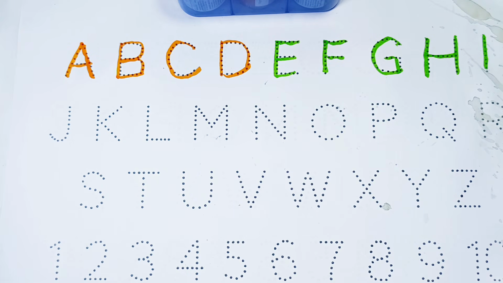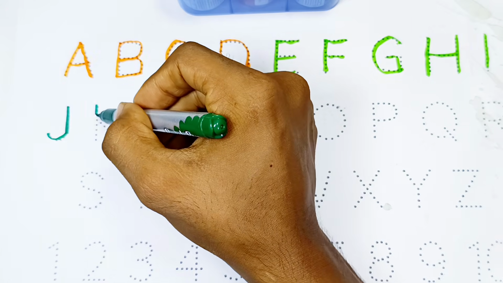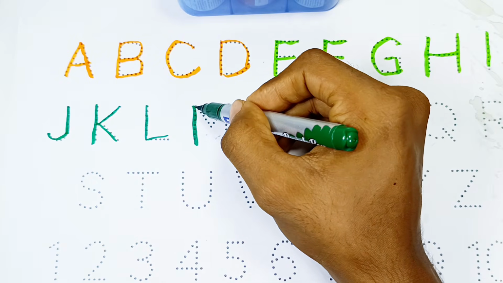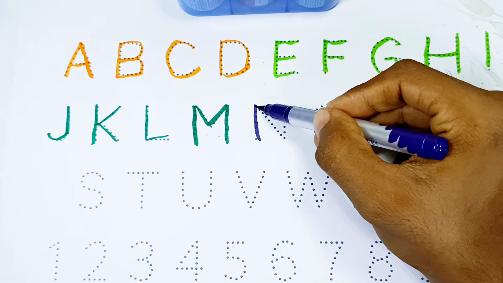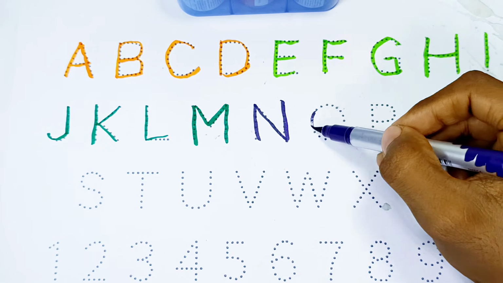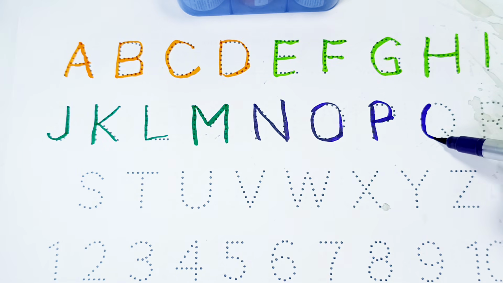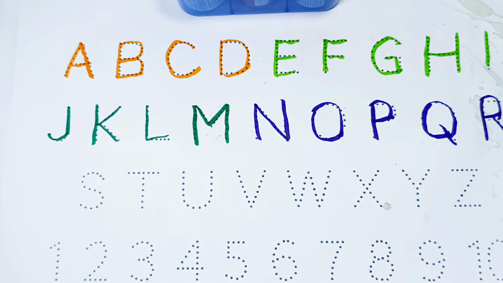Kids, now you draw J for joker. K for king. L for lion. M for moon. Kids, now you draw N, the alphabet N. N for nose. O for orange. P for parrot. Q for queen. R for rose. Kids, now you draw S.